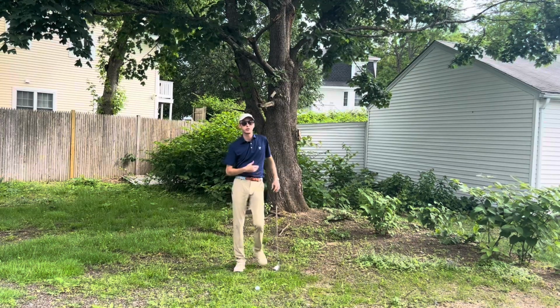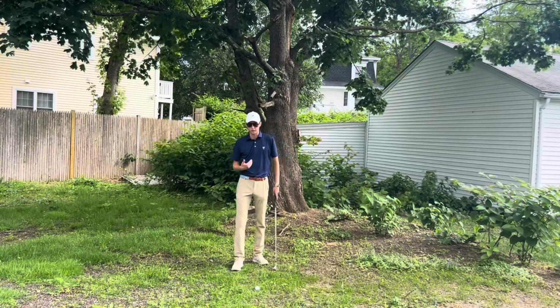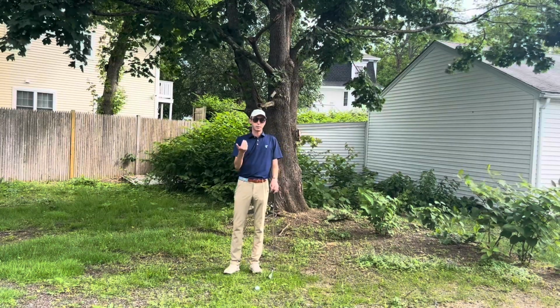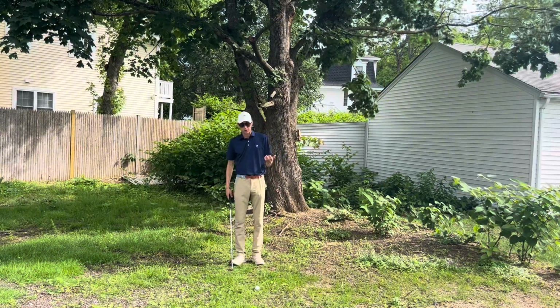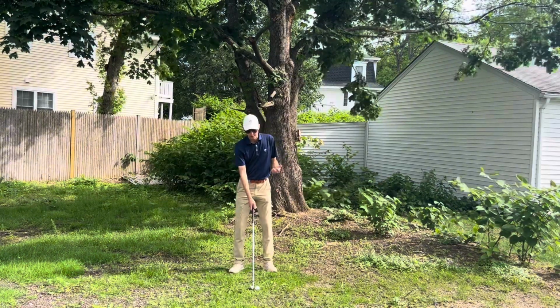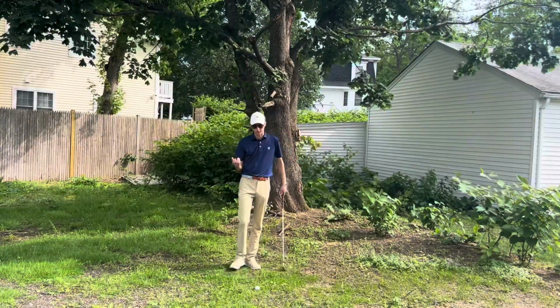This is also true with the distance away from the golf ball. Every club in my bag is a different length, so each club is going to be set up a little bit further or closer to the ball. If I have a 4 or 5 iron, they're going to be a little further out than a pitching wedge or a 9 iron, for example.